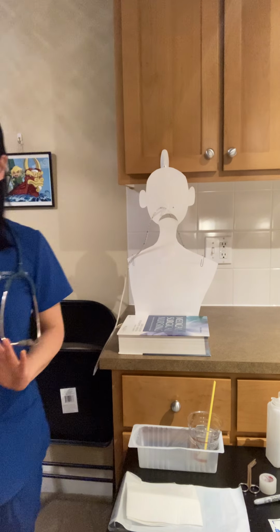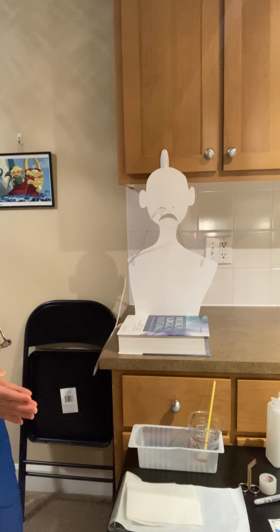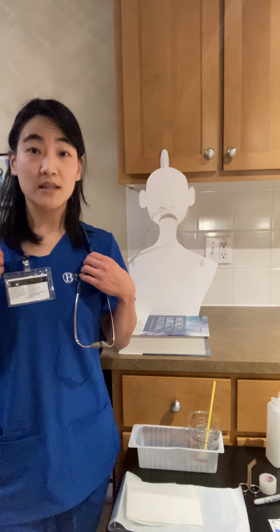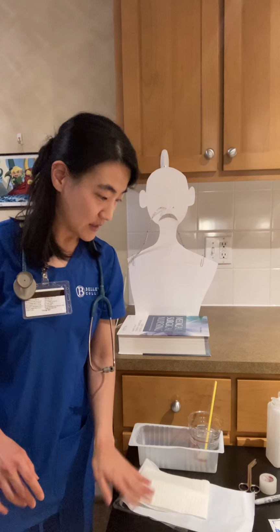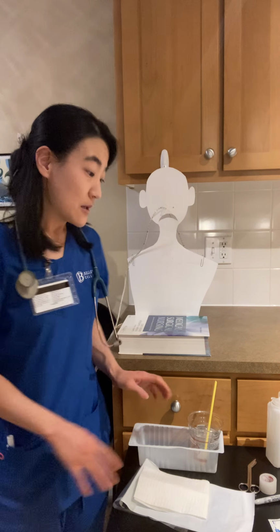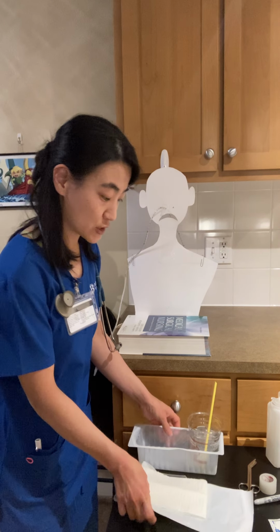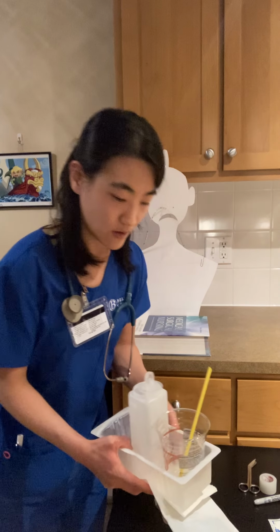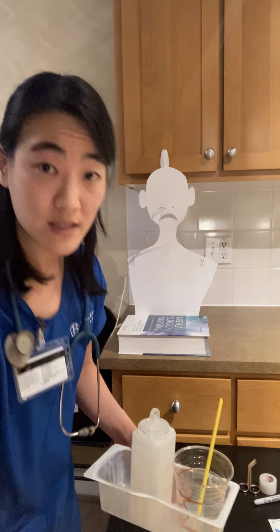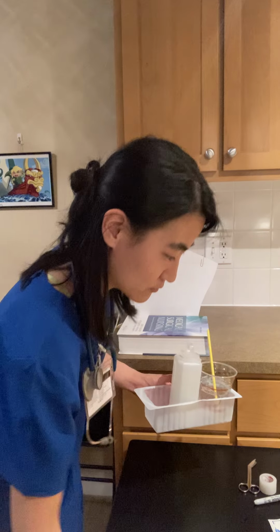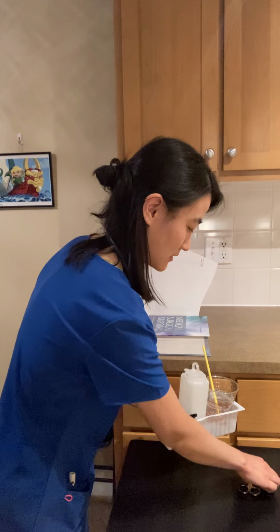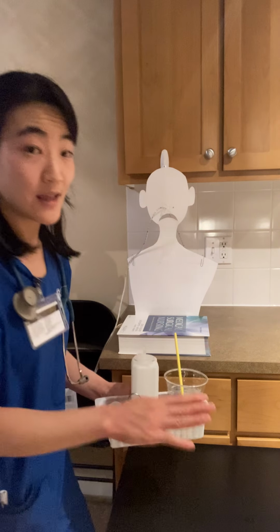And then as I leave, I will close the door to provide privacy, and then I will document the procedure in the MAR. Actually, not yet. Before I leave, I would make sure to clean up and dispose of all the equipment and garbage in the proper receptacles. Alright, and then I would leave and give privacy.